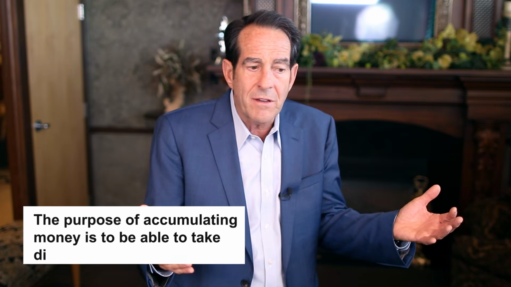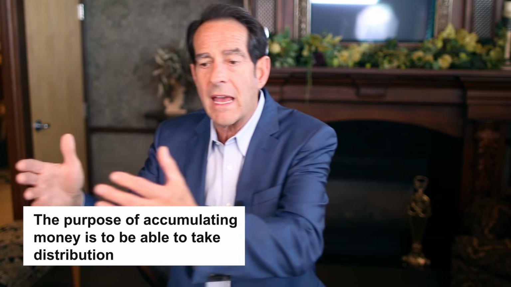See, the market, Wall Street, was designed to have your money stay there forever. If you ask a stockbroker or an asset manager, when is the best time to sell and liquidate my stocks? They will say, never. The purpose of accumulating money is to be able to take distributions. So retirement planning is oftentimes way different than what you did for retirement planning.